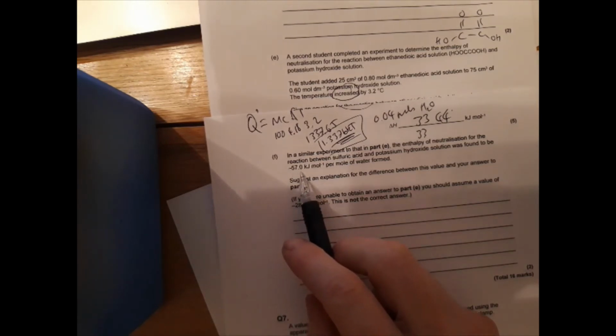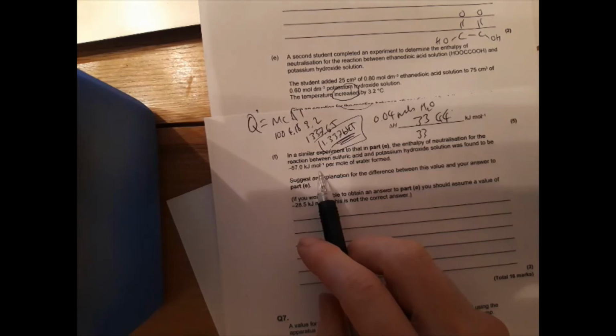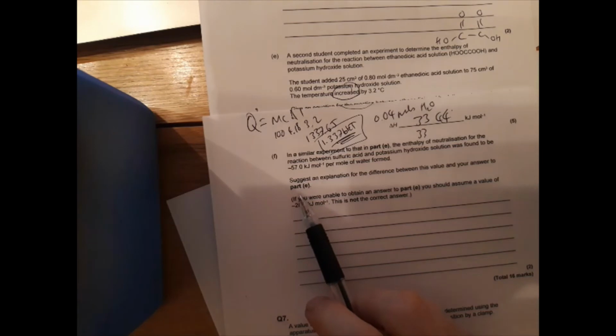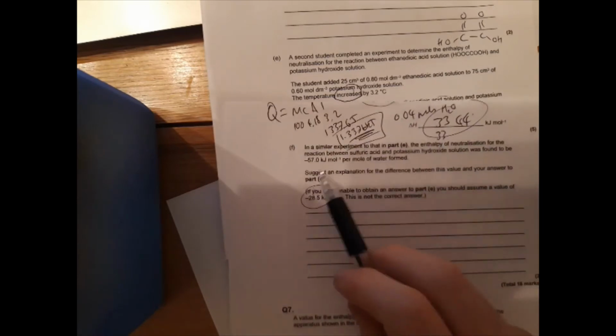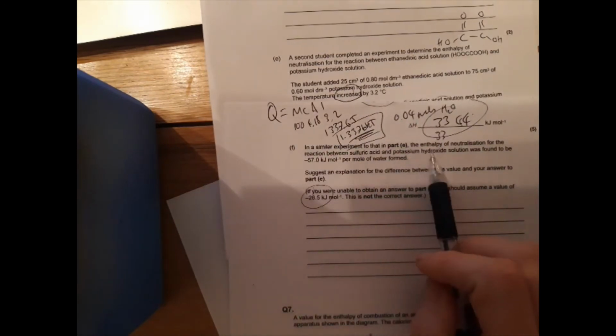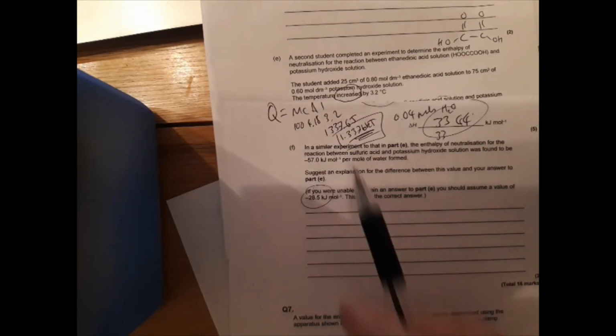Minus 57 kilojoules per mole of water formed. Suggest an explanation between this value and the answer to part E. If you were unable to obtain an answer, you would assume it was minus. So what they're saying is, when you've used sulfuric acid and potassium hydroxide, it's minus 57, and in the previous one we used ethane dioic acid.